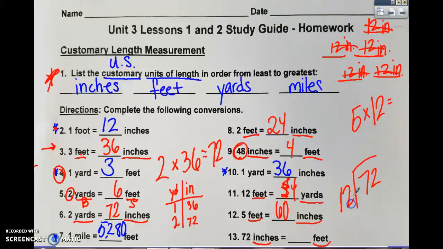Again, always want to go back to how many are in 1. So 12 inches in a foot. The answer is going to be 6. 12, 24, 36, 48, 60, 72. 6 feet. This says 72 divided by 12 equals 6.